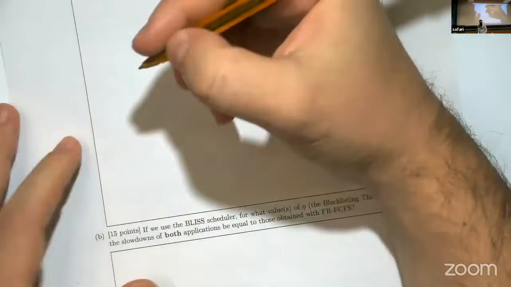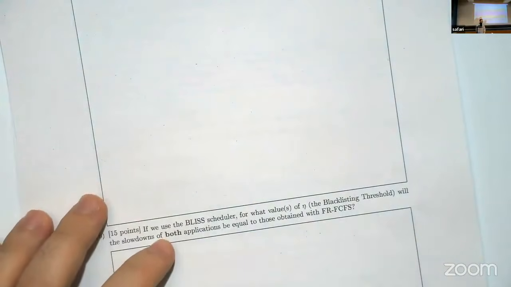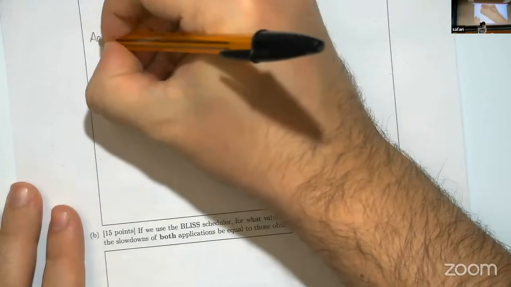We need to actually execute application A right now. How do we find the latency of executing application A while application B is running in the system? How do we do that?